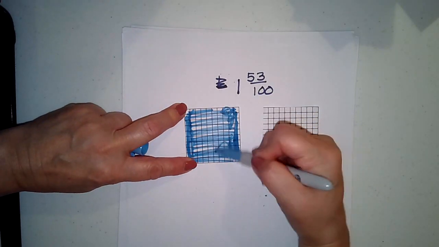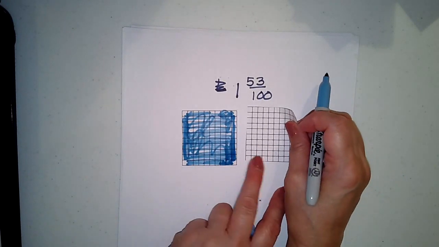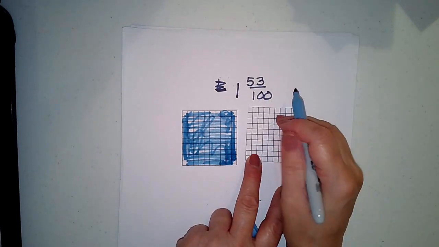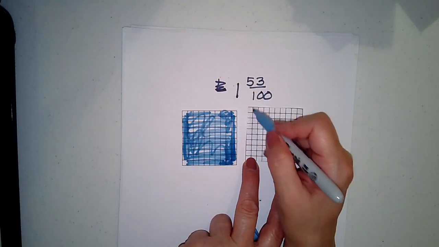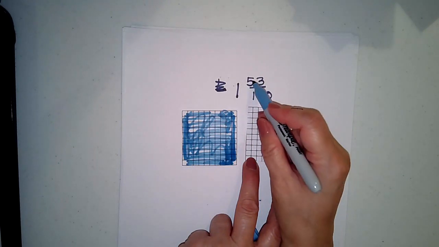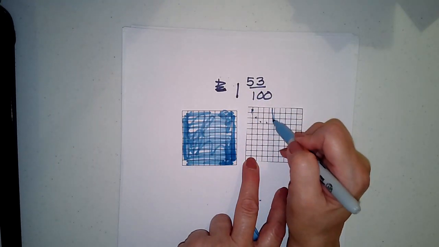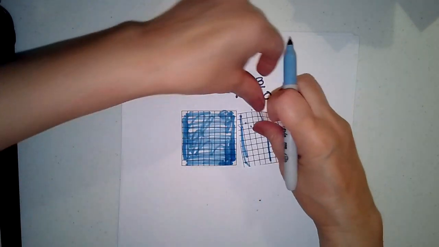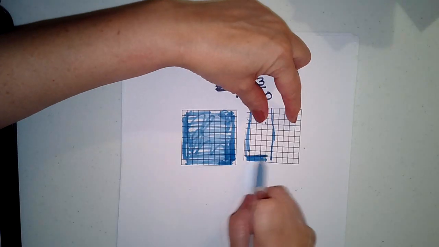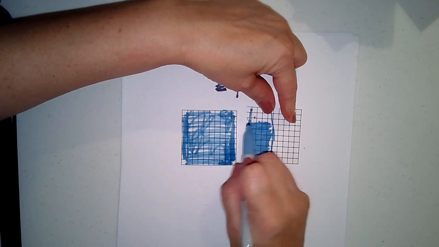And then we need to shade in 53 out of the 100. Well, I know that, like I said from the other example, that every column is worth 10. And so this is 53, so I want 1, 2, 3, 4, 5. Let me see if we can do this quickly. That is 50 altogether. And shade them all in.